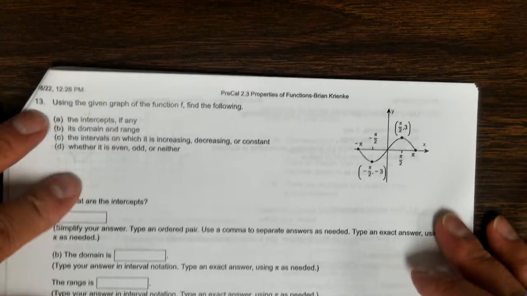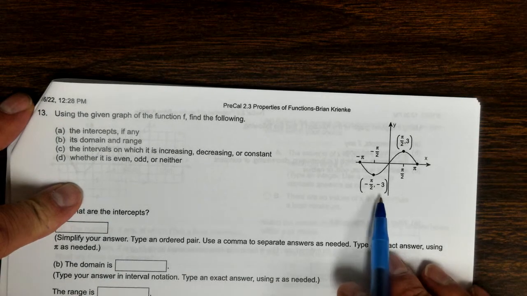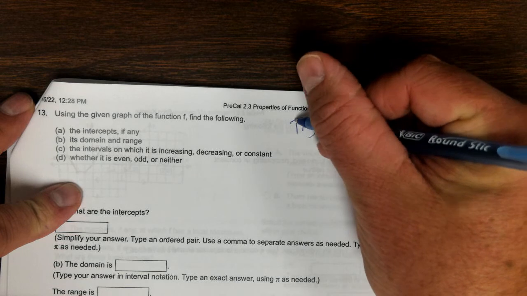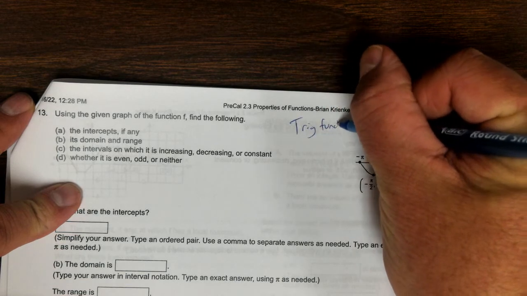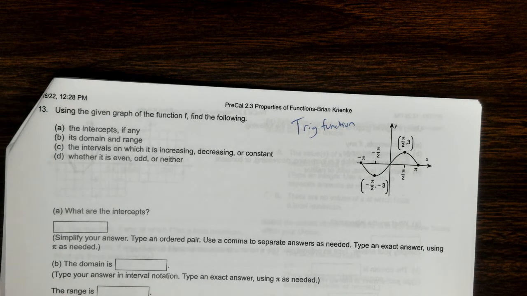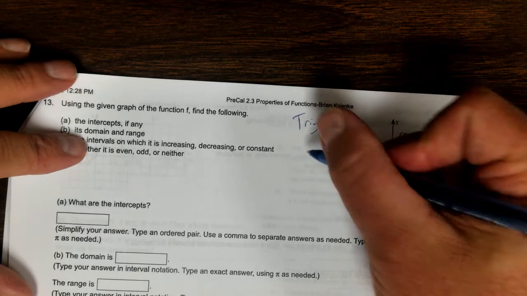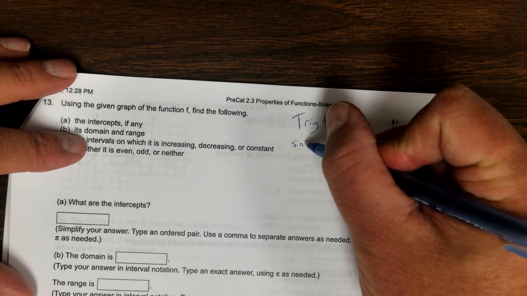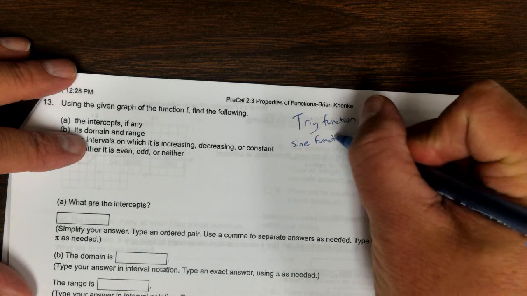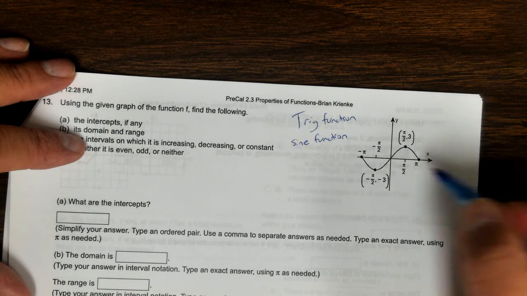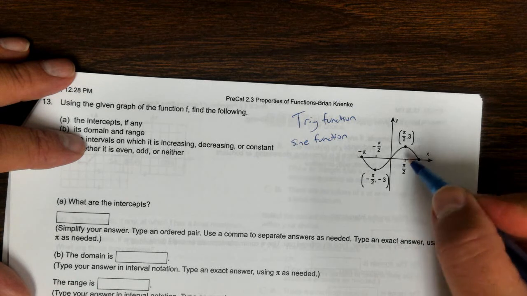Okay, now this is a trig function. We talked about those a little bit in Algebra 2. And this one in particular is the sine function. It's abbreviated SIN, but it's wavy and goes through the origin.